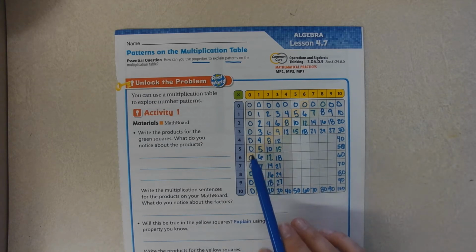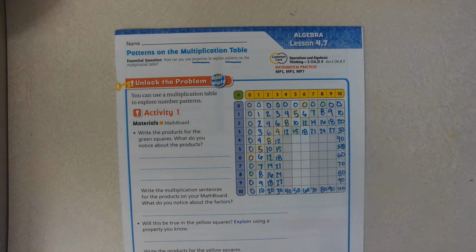So I wanted to go ahead and fill these in. If you know how to skip count by 4's, this would be easy. If you have not been listening to those videos, it might be a little bit more challenging.